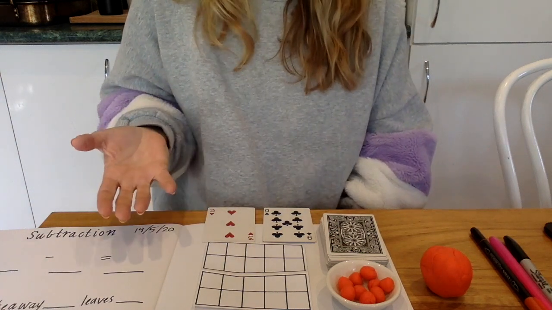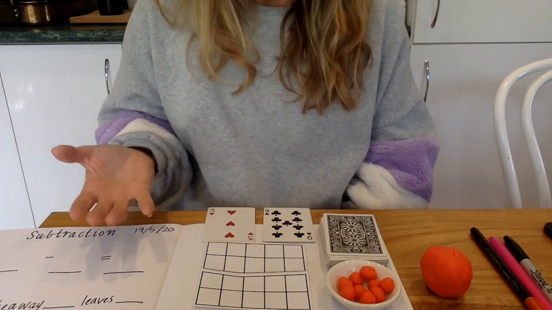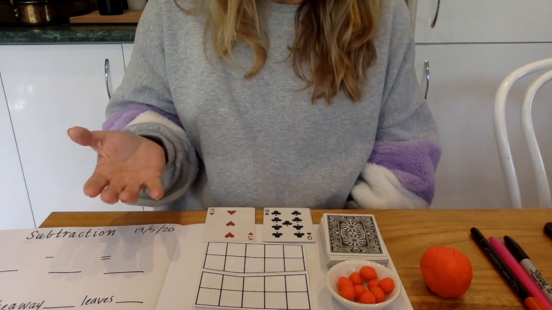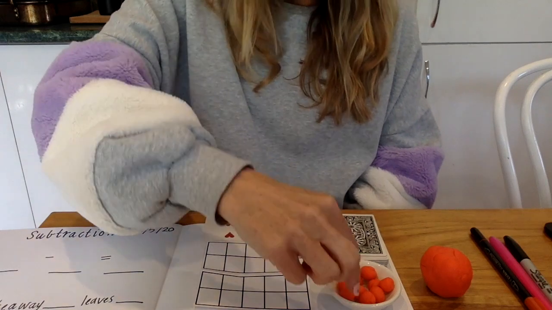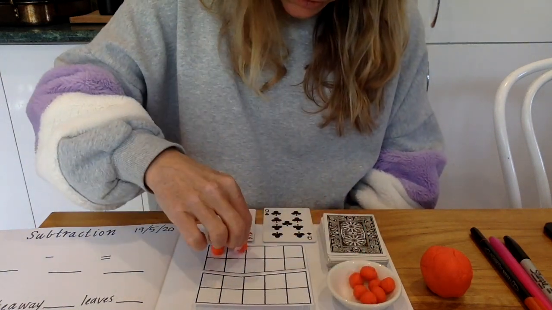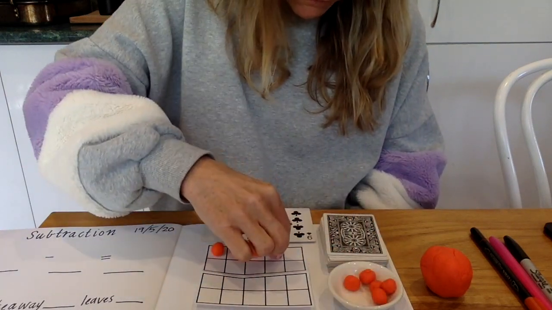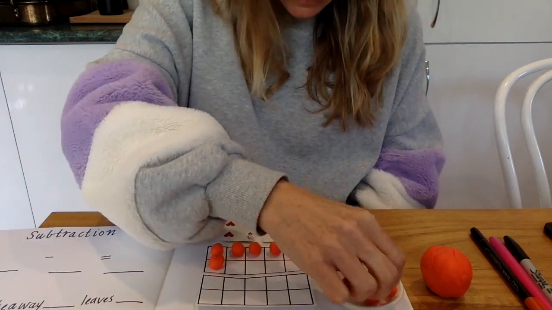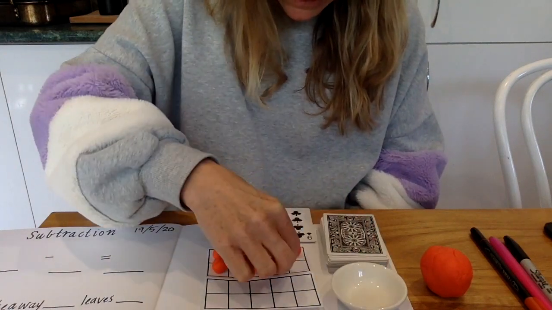And we're going to use a little story to help us think about this problem. Imagine Mr. Gray had 9 footballs to play sport with. So we need to get 9 footballs and lay them out in a tens frame. 1, 2, 3, 4, 5, 6, 7, 8, 9.